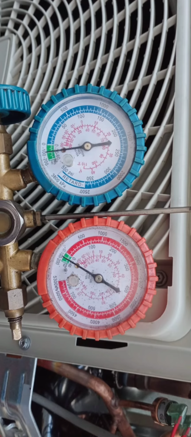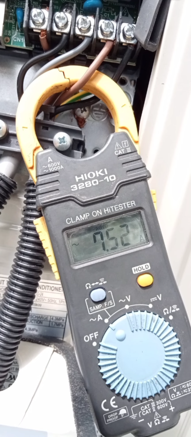After we replace the expansion valve, we vacuum the system for half an hour, the blue color one going to -30 and the red color also -30. After that we top up the gas, R410, just top up the gas 410, and then test the unit.